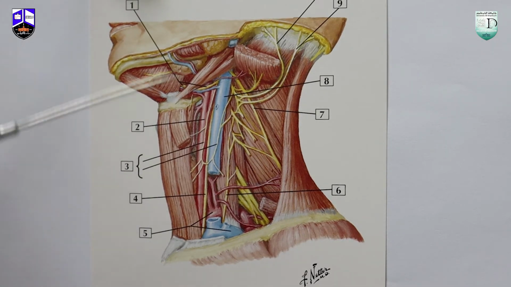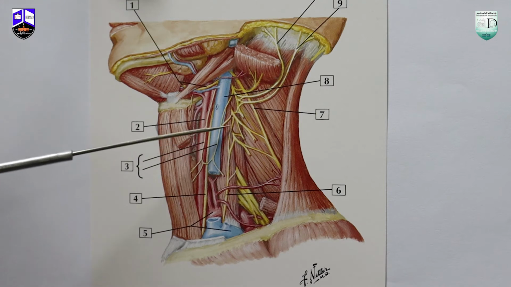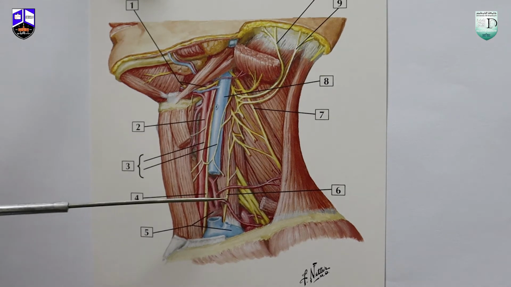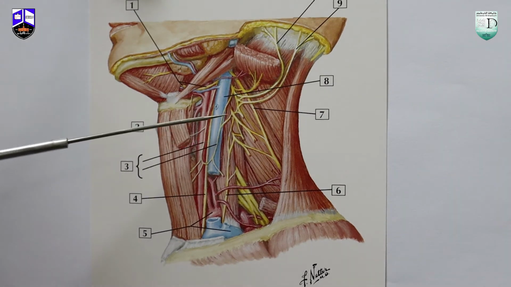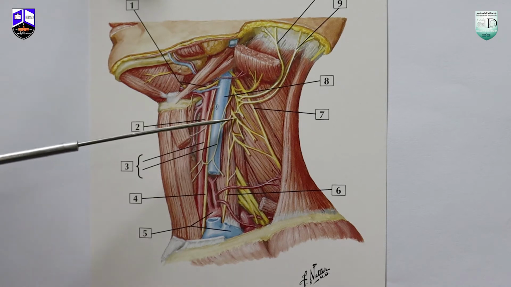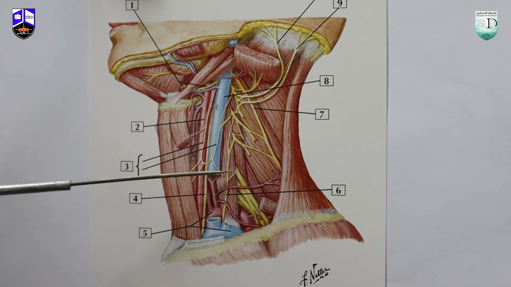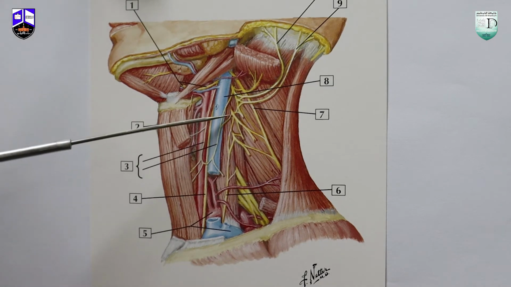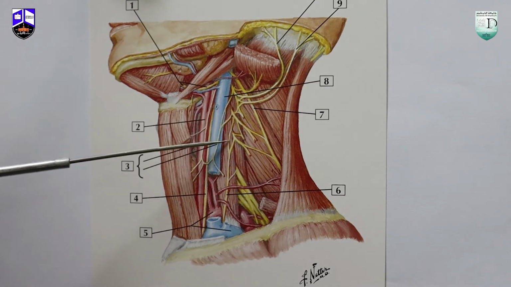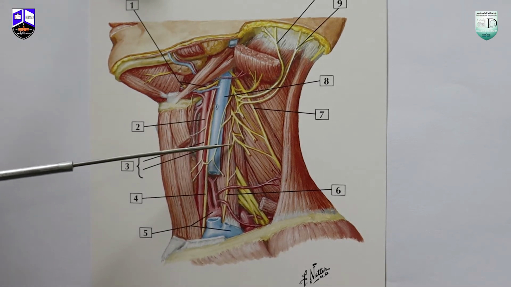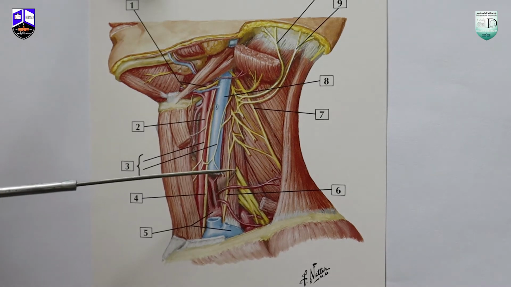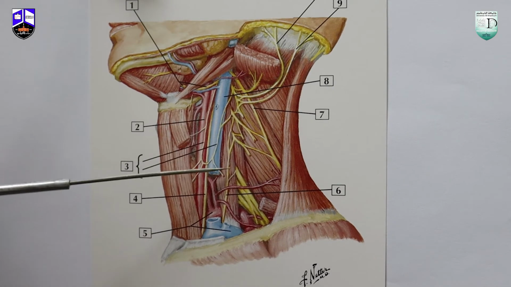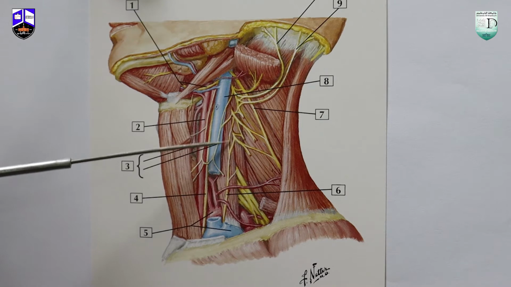The most important of these muscular branches is the phrenic nerve. Here is the phrenic, which descends downwards over the scalenus anterior muscle. This nerve originates from the third, the fourth, and the fifth roots of the cervical spinal nerves. This is the branch from C3, and this is the branch from C4. This is C3, C4, and C5. It originates mainly from C4.